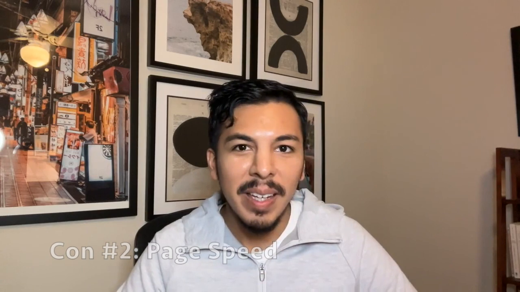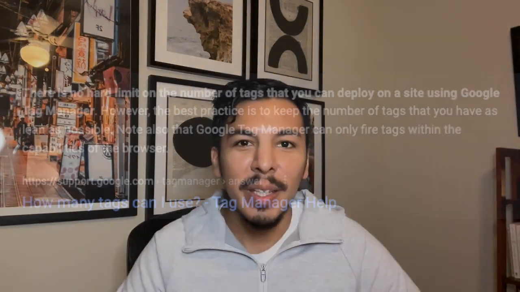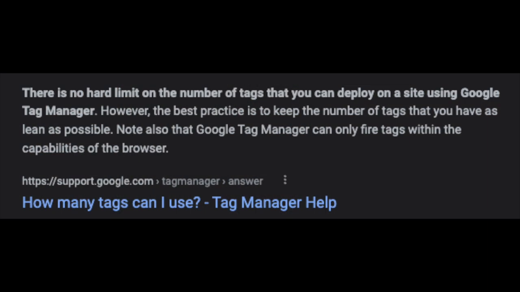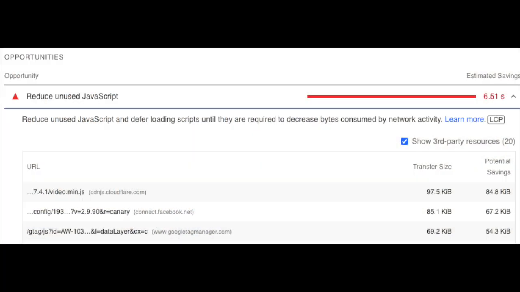The second con is that Google Tag Manager could potentially affect your website's performance. Now, the most likely case where this would happen is if over time you've accumulated a bunch of tags in your container that are slowing your site down. And the reason why this would happen is because each tag in your Tag Manager account is essentially a script that's going to be running on the site at some point.